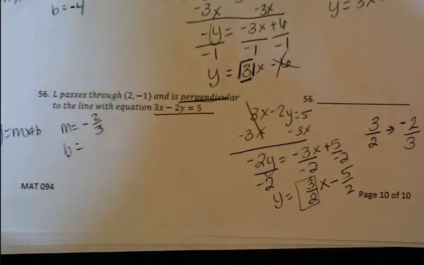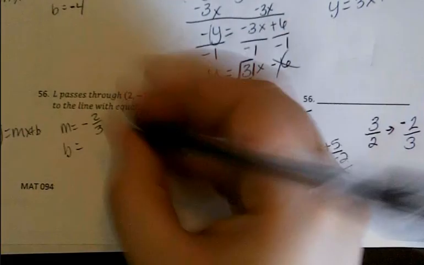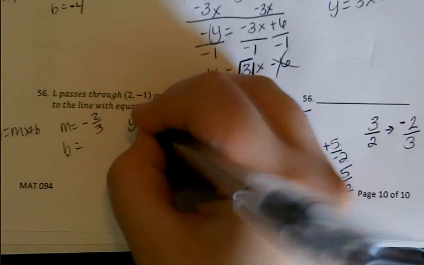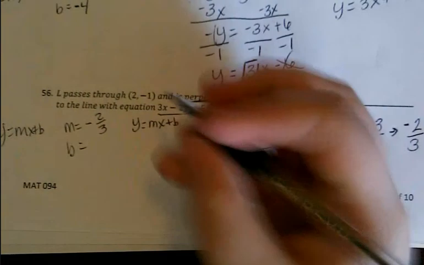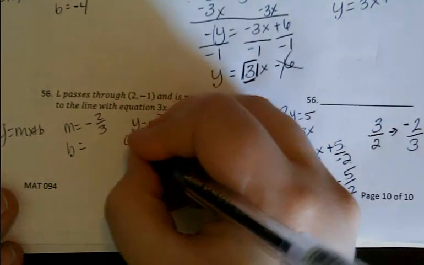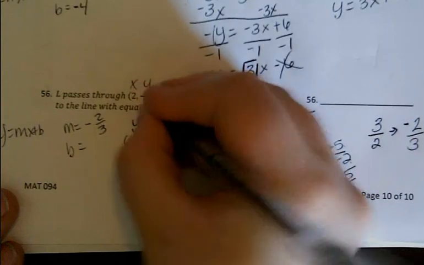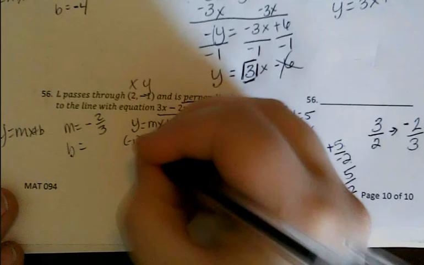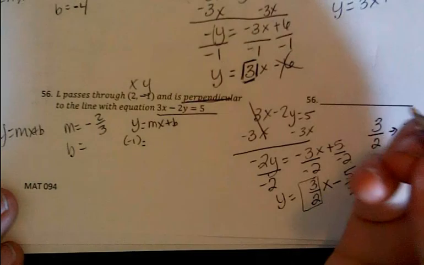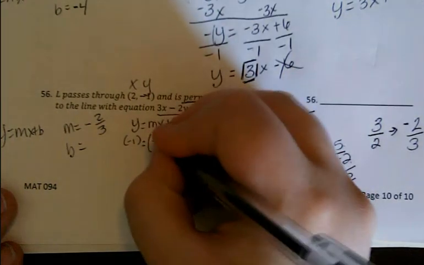Now we have to find our y-intercept. So we have y equals mx plus b. Our y is negative 1. We know that by labeling these here. My m is negative 2 over 3.